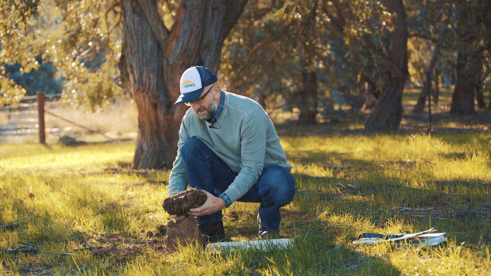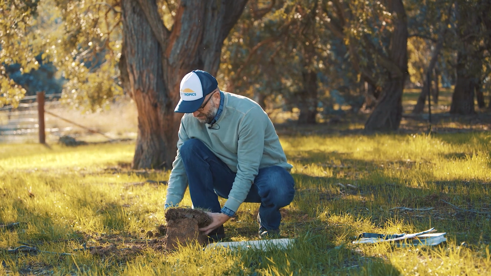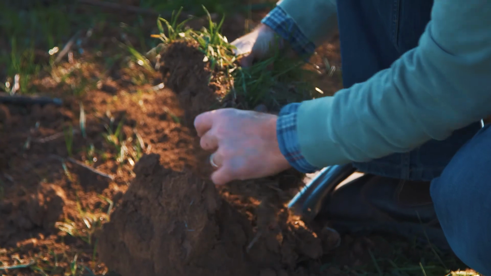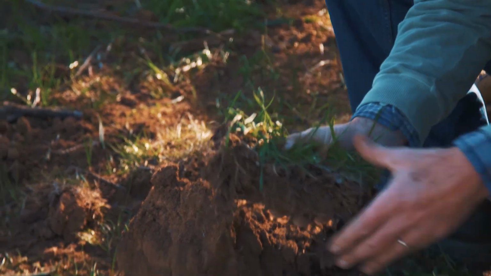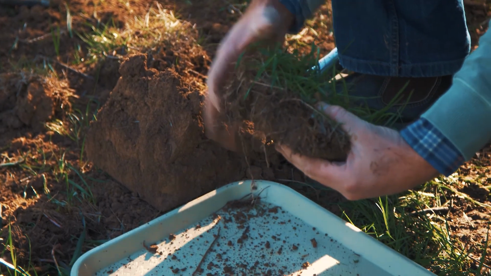You can do 5 centimetre depth if you want as well. So I'm just carefully breaking that cube in half to give me my soil sample. So here it is. This is what we're going to do our soil organism count in.